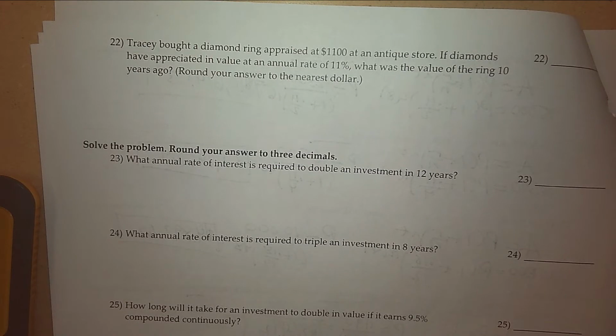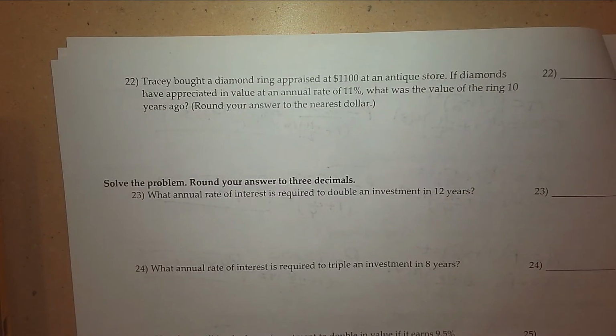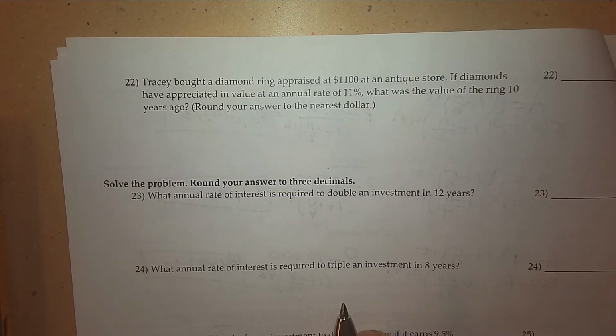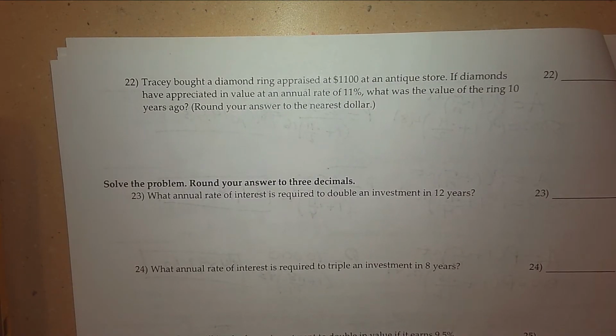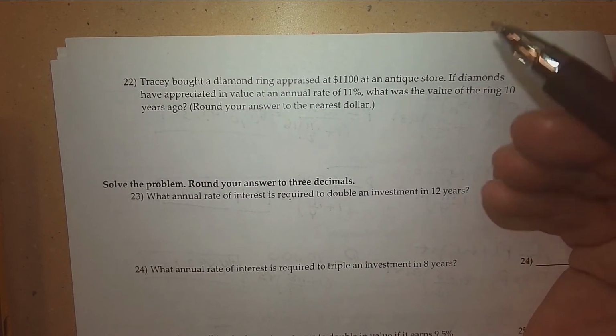22. Tracy bought a diamond ring, and it was appraised at $1,100. If diamonds have appreciated, that means they've increased in value, at an annual rate of 11%, what is the value of the ring 10 years ago?